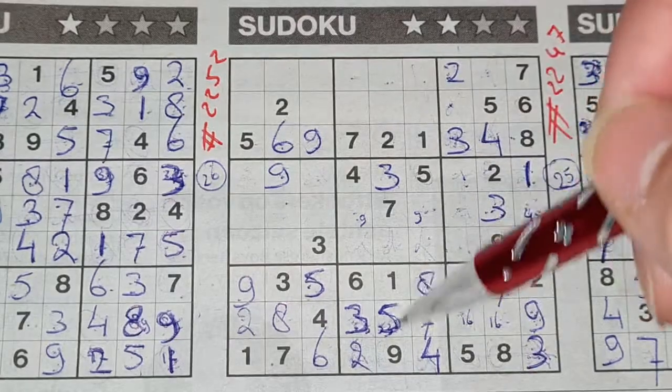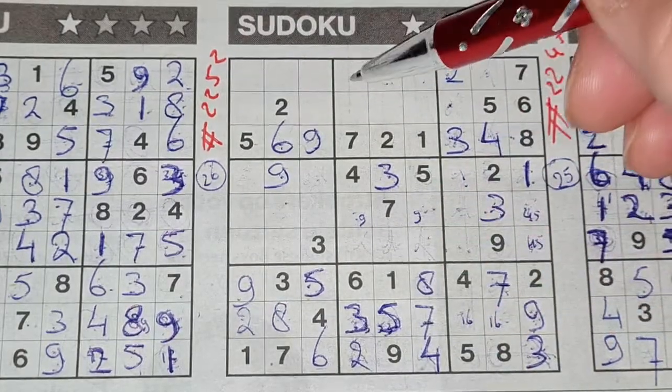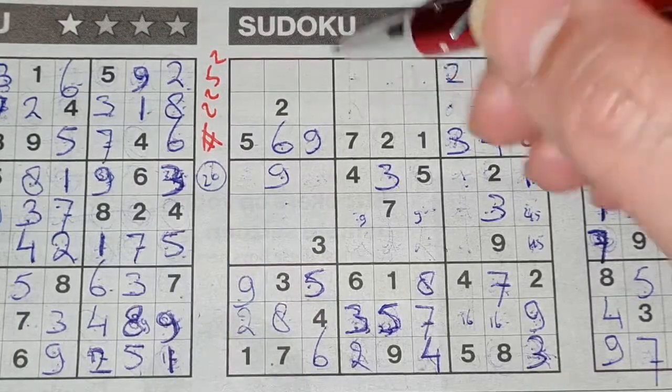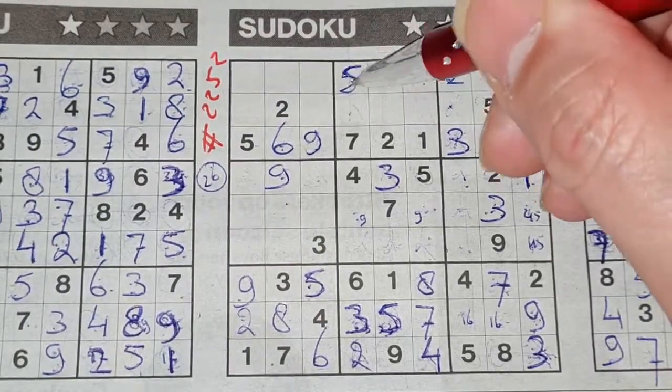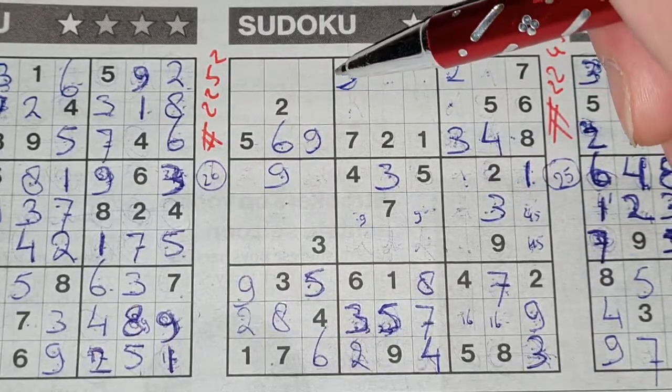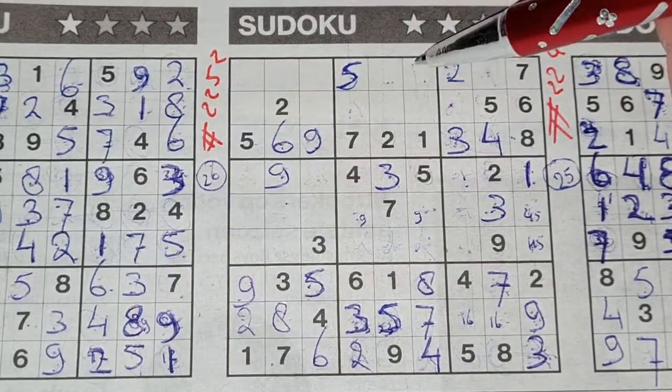5 in this column, 5 in the middle column. So the column next, the only two places for the 5 should be here or there. We see there 5, no 5 there, 5 should be here. And now I cannot continue with the 5.